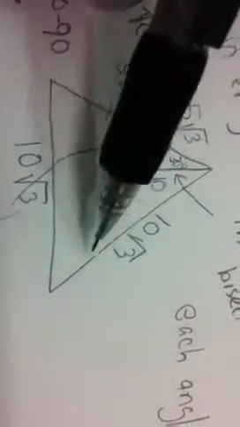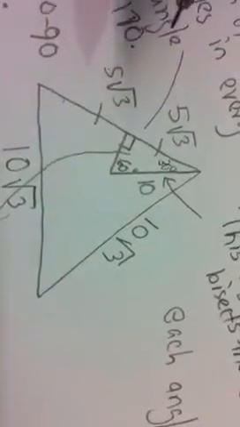So with this problem, it requires knowing that this segment right here bisects the angle. And since this is an equilateral triangle, each angle, this opening, and that angle, and that angle, they all measure 60 degrees each. So since this bisects it, then this one is 30 degrees.